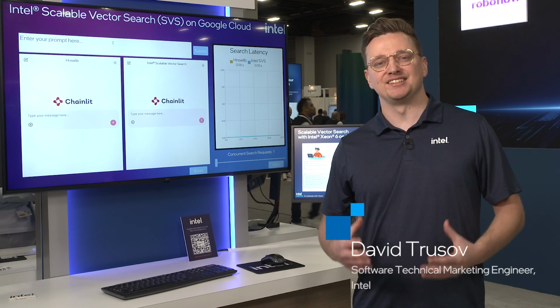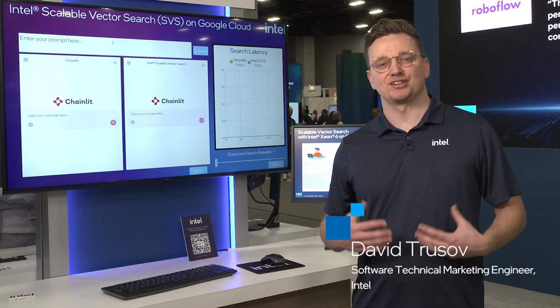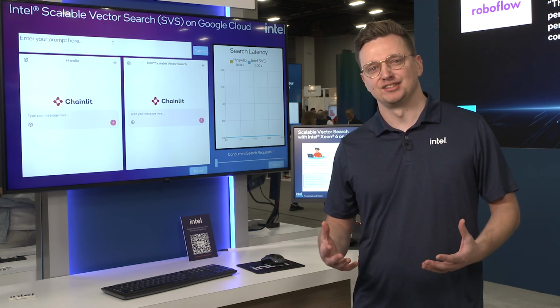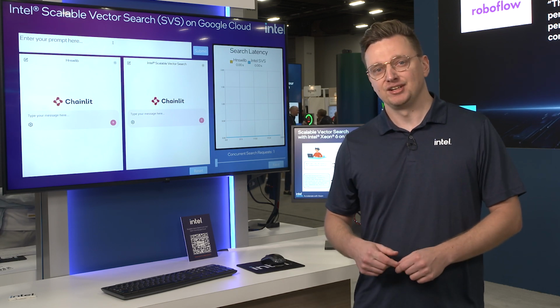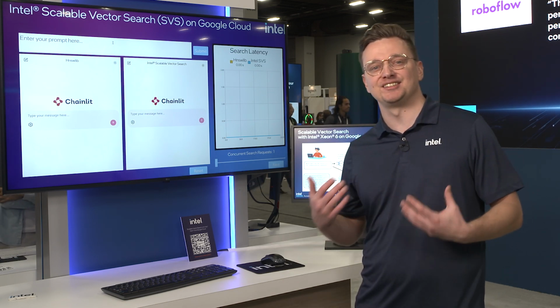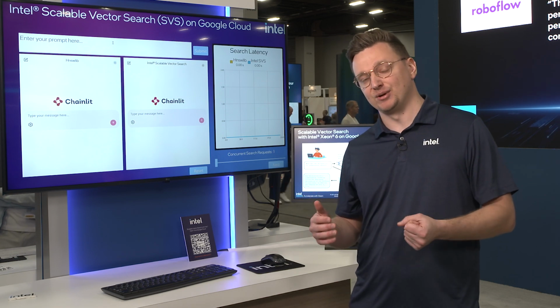Hello, this is David with Intel at Google Cloud Next, and we are excited to share Intel's innovations with Intel hardware and software optimizations. Here we have C4 instances running on Intel Xeon 6 in preview and running Intel Scalable Vector Search.